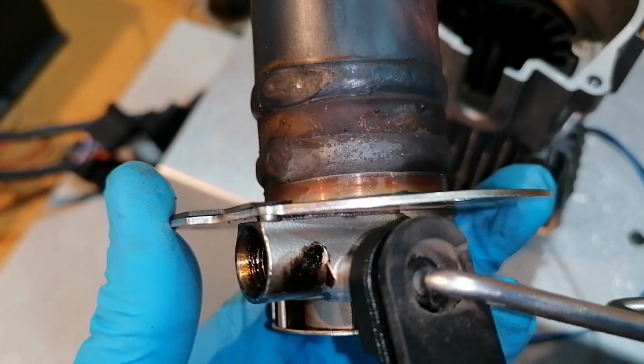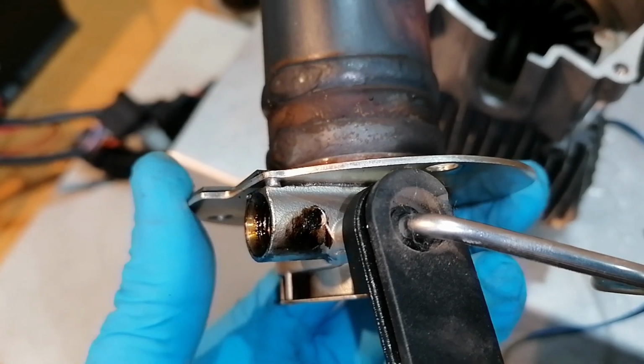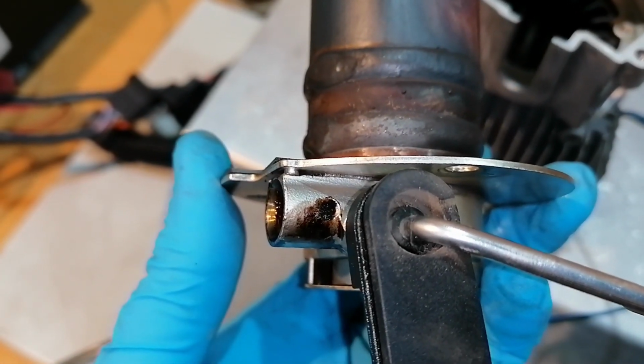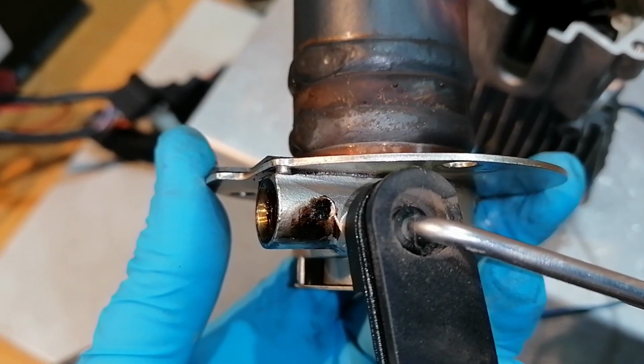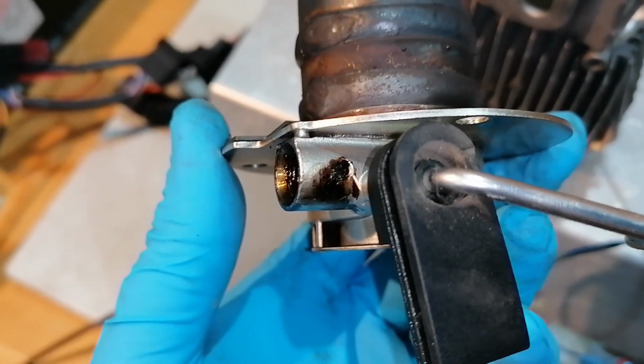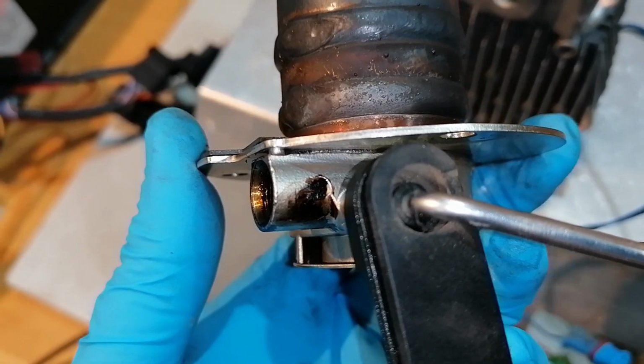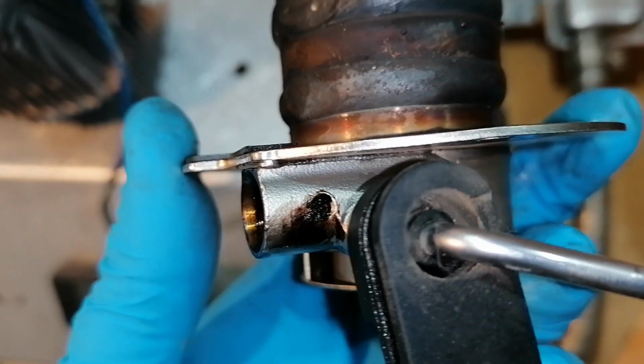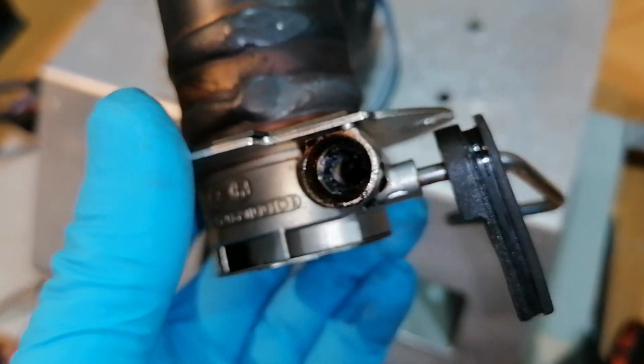Another thing that we can see is this little hole here. Actually it's full of dirt, and this is mostly because of a lot of dust in the air or in the intake and stuff like that.